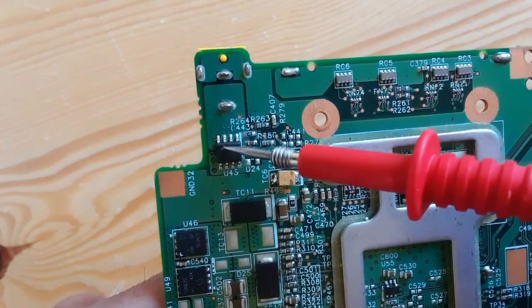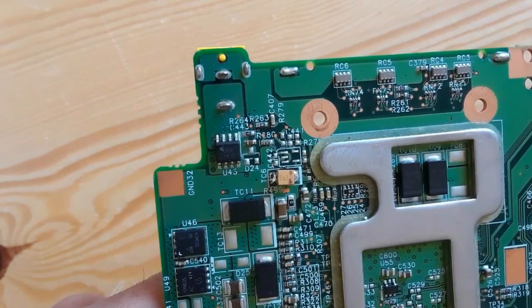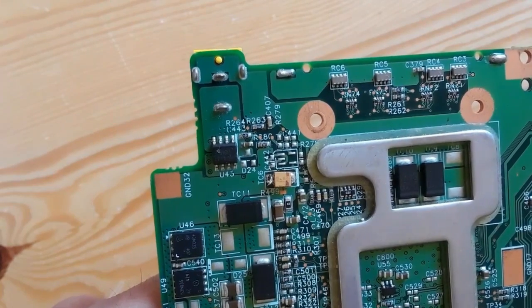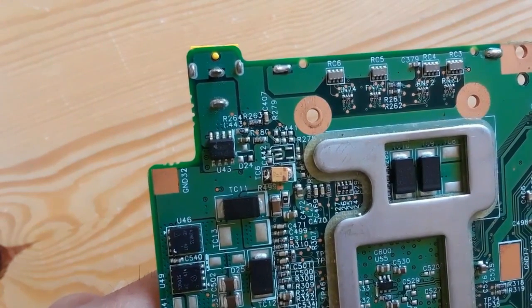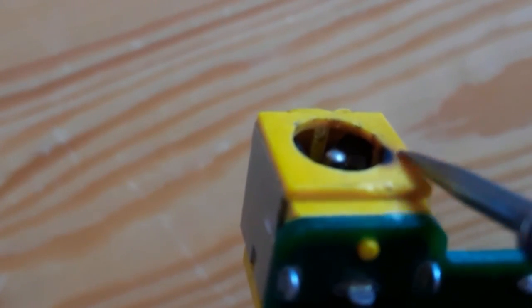Okay, so as you can see, always you will find the switch near to the power jack, the switch or the MOSFET, that lets the power pass to the whole motherboard. So as you can see, this power jack is burned out, as you can see in the picture. That's why I told you this is a bad power jack. It is a burned power jack.